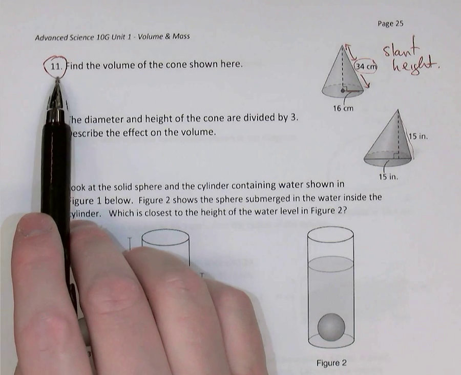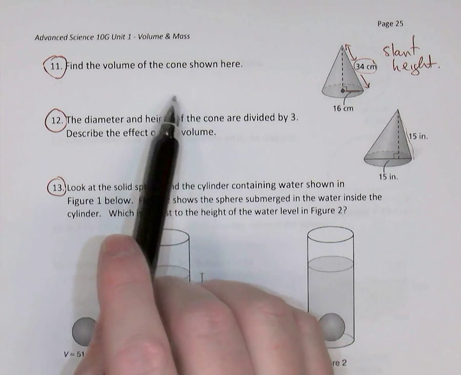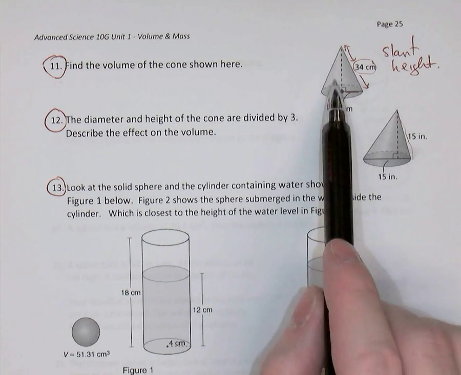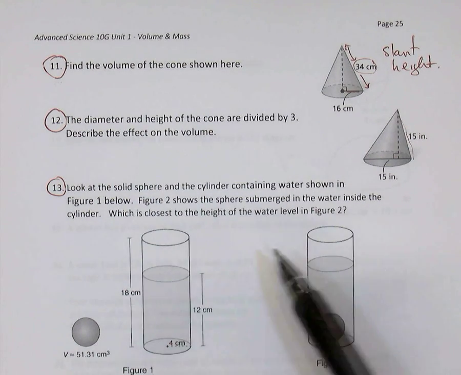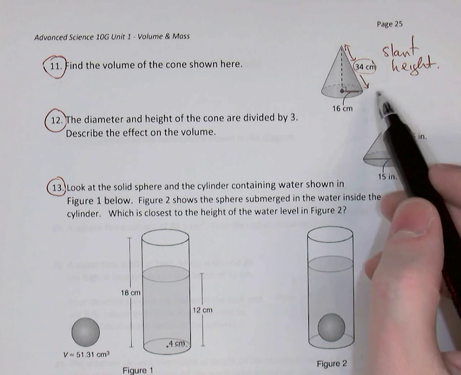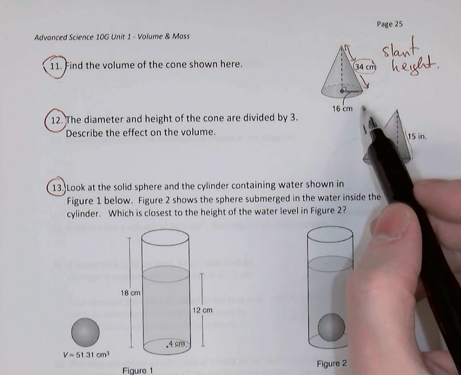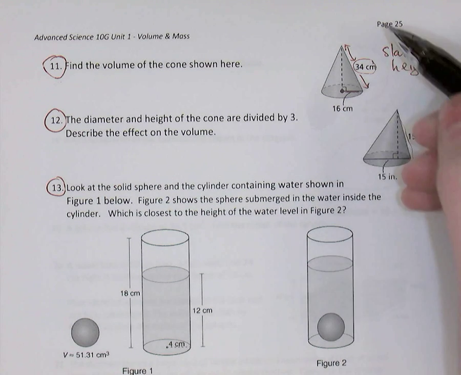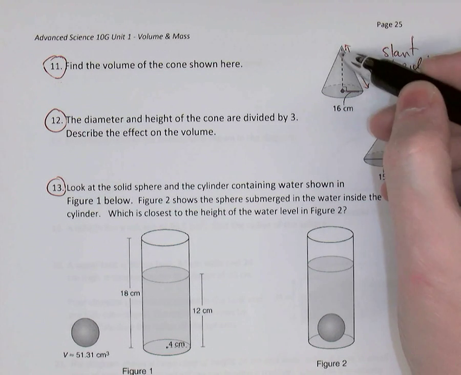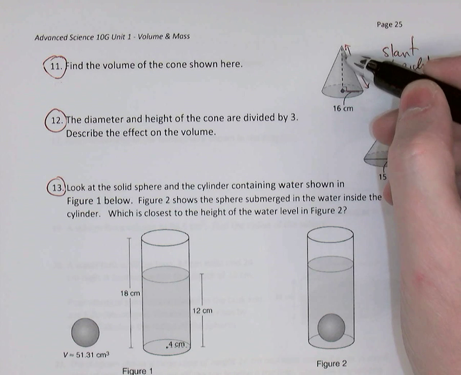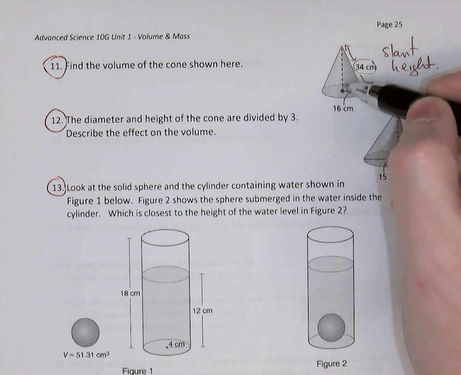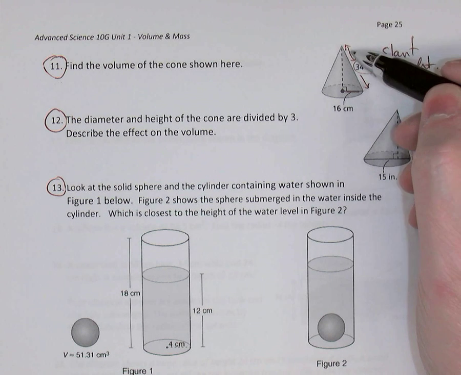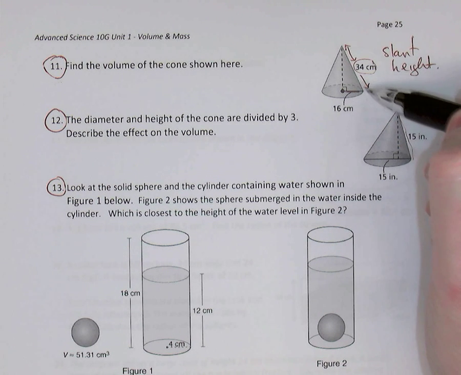So first of all, question number 11, a straightforward, almost straightforward cone problem. We're given a picture of a cone, we're asked for its volume, but if you look carefully at the cone, you realize there's a small problem. We know the radius of the cone is 16 centimeters, but we're not actually told what the height of the cone is. The height is this dotted line here, the vertical height. Instead, what we're told is the slant height. The slant height is the length of this edge of the cone.